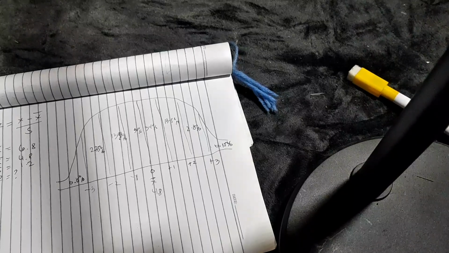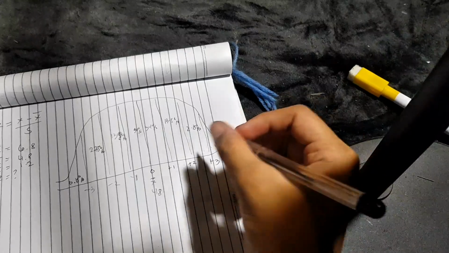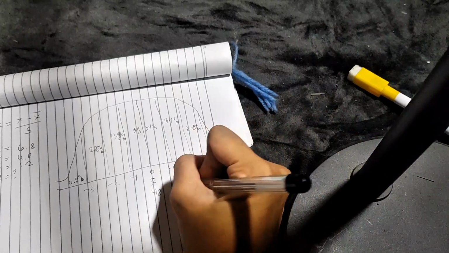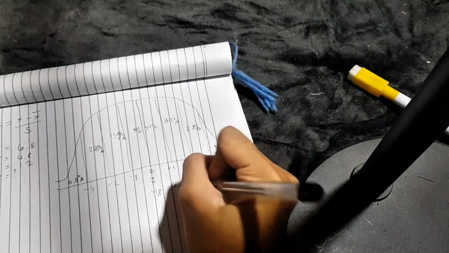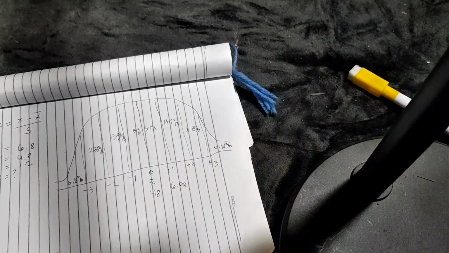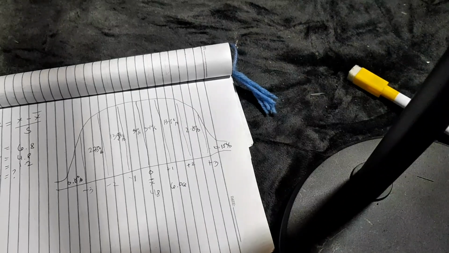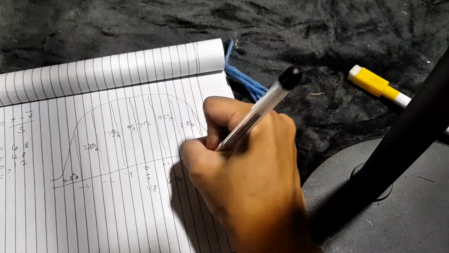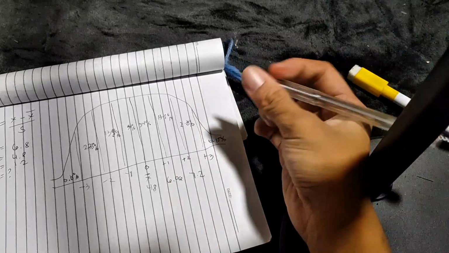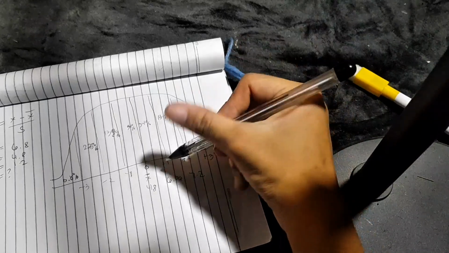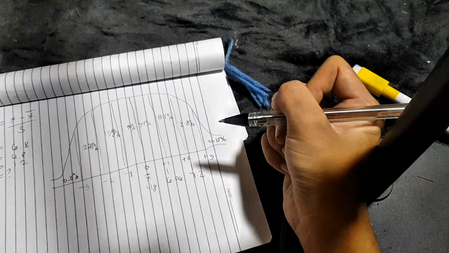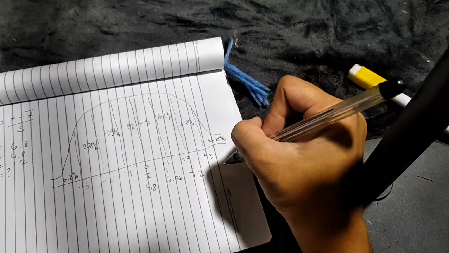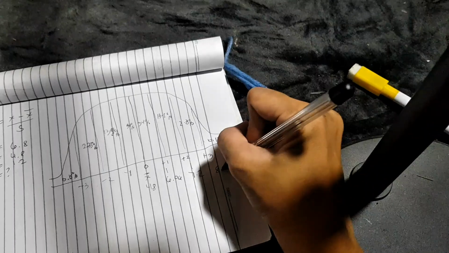So, ang standard deviation natin sa positive 1 na makukuha natin is 6.0. Dito naman is 7.2. Dito sa positive 2 ha, 7.2 dito yan. Dito sa positive 3 naman is 8.4.